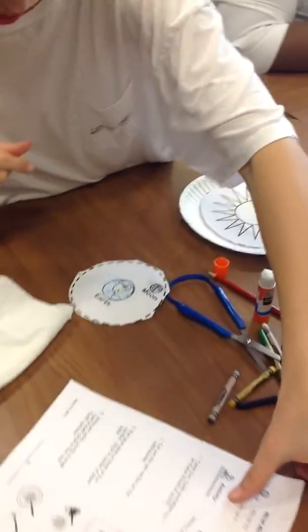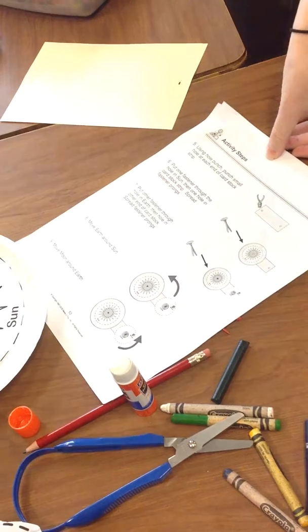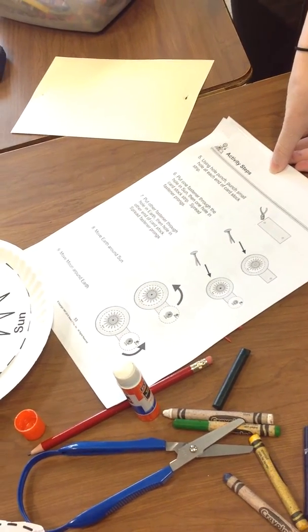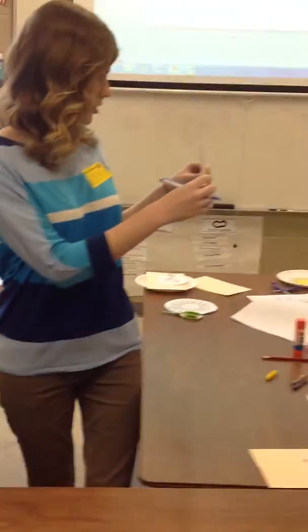Okay, let's look at number 5. Will you read that for me, Brian? Can you see number 5? Here we go, right here. Using hole punch, punch a small hole at each end of cardstock strip. Okay, so everybody has a piece of cardstock, and I went ahead and punched the holes for us.